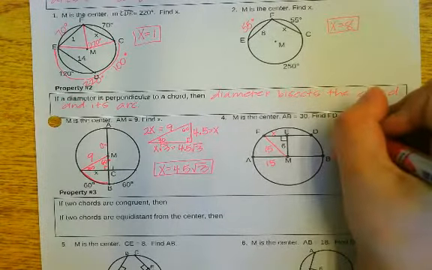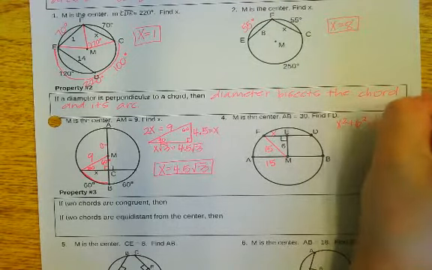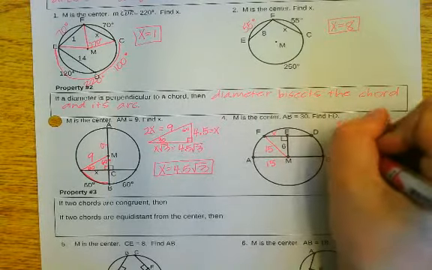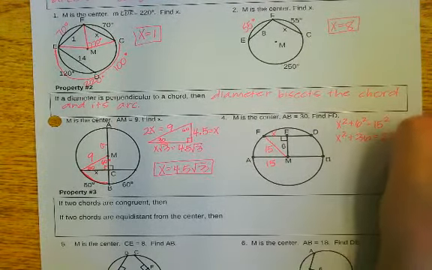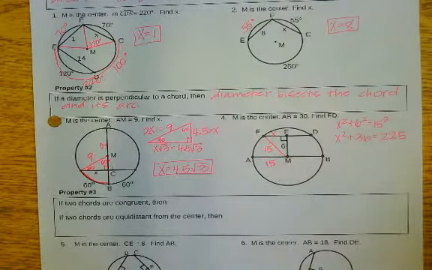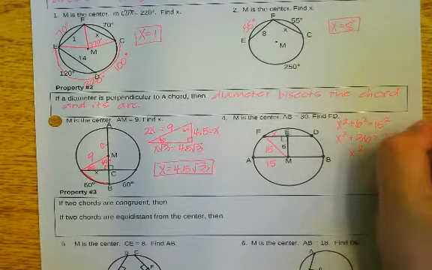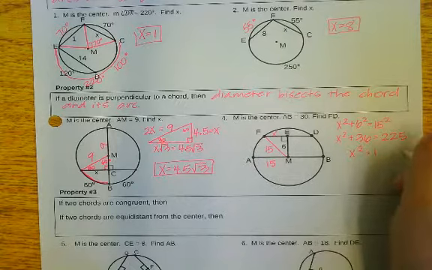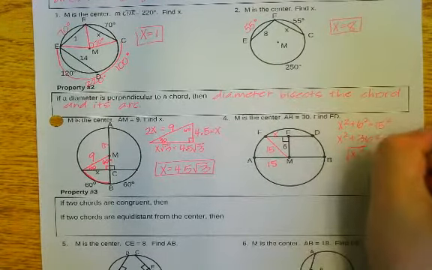So you have x squared plus 6 squared equals 15 squared. x squared plus 36 equals 225. x squared equals 189. So what does x equal?